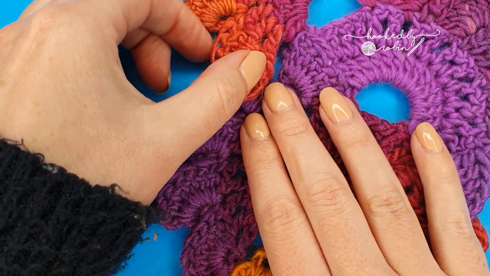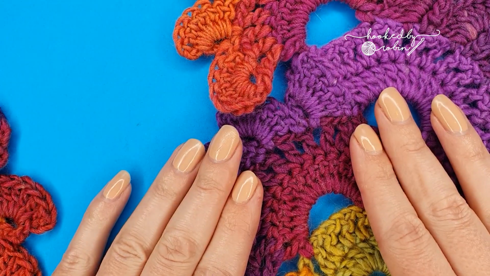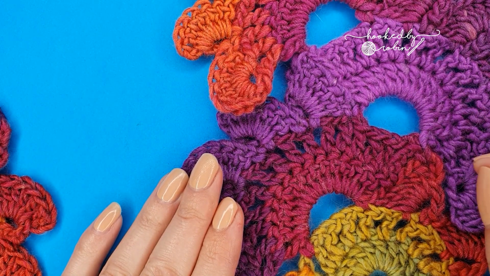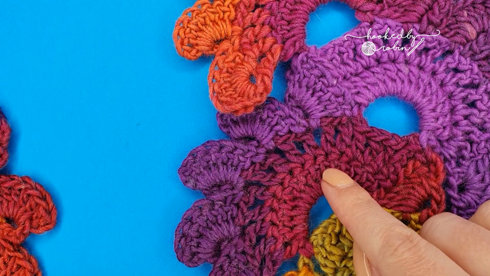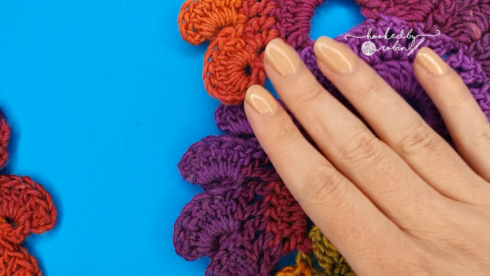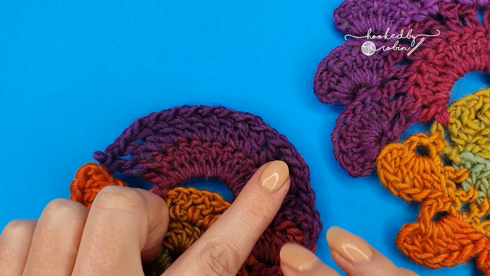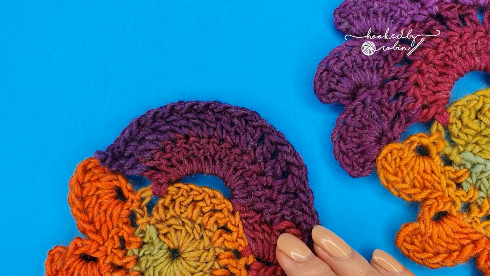However, if you did want the more structured version, which matches the written pattern on my website, then I am going to show you super quickly now what that amendment is. Now, the amendment is so quick, it's taken me longer to talk about than it's going to take to show you. Now, that amendment falls on the second row of your second motif.